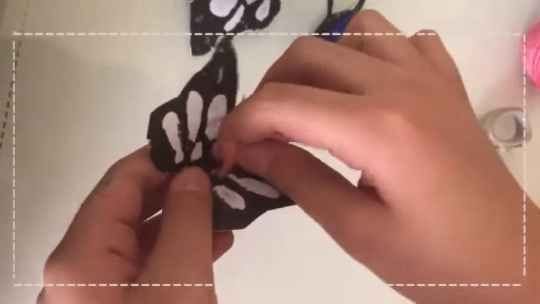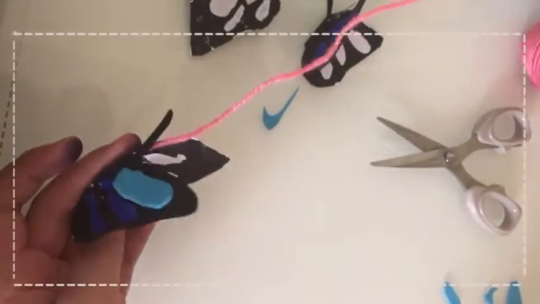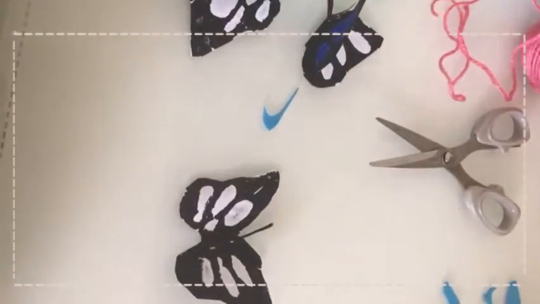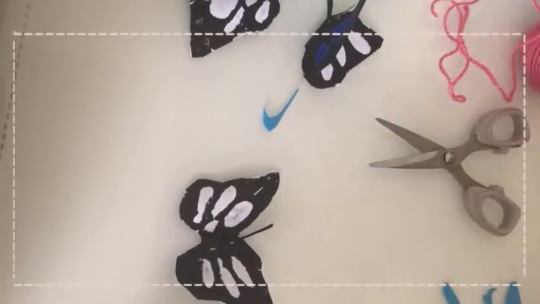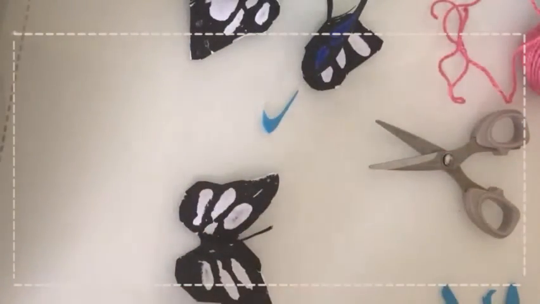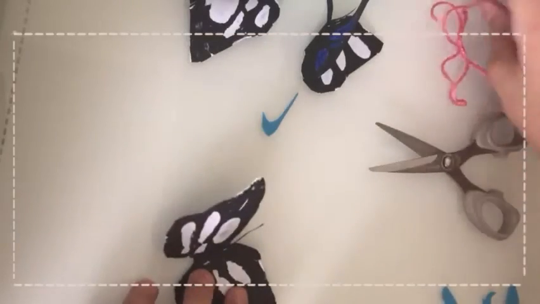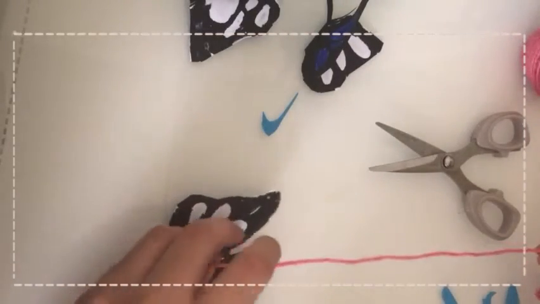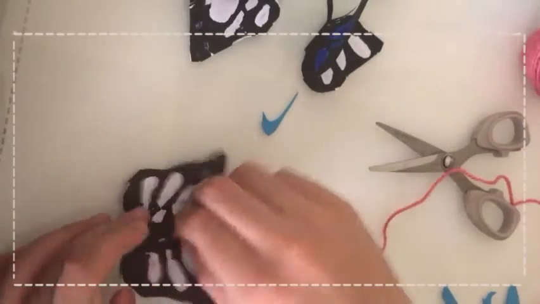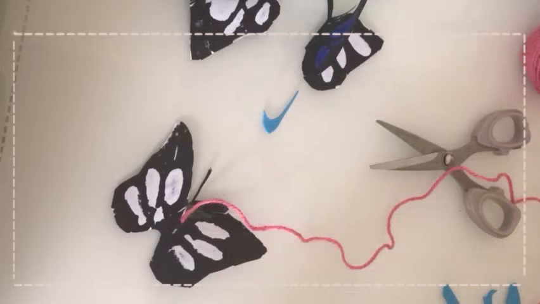Okay, so then you're gonna put the string inside the butterfly, at the folded edge, and then you're gonna bring your tape and put a piece of tape on it. I did about 4 butterflies. That will be so cute. Okay, so now I'm gonna go put it. Okay, so now I'm done aligning them. We still have one, I guess. So you're gonna go put it.